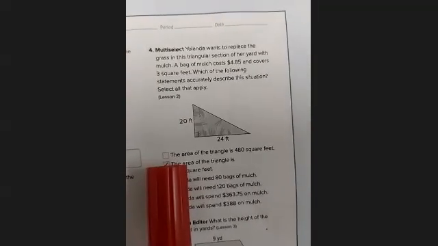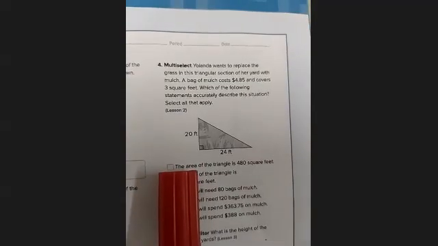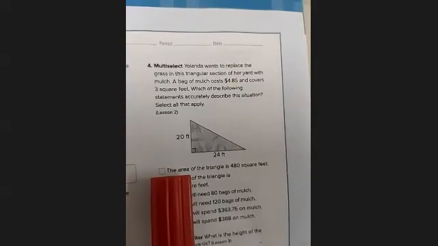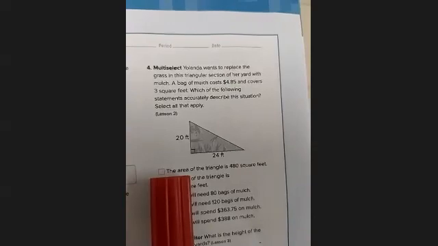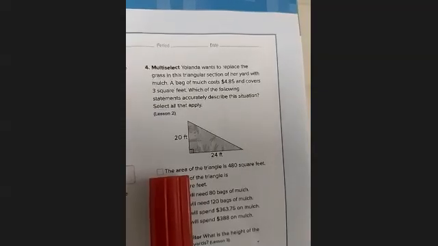The question said, Yolanda wants to replace the grass in this triangular section of her yard with mulch. A bag of mulch costs $4.85. A bag means one bag, right? A bag of mulch costs $4.85 and covers 3 square feet. Do you understand this? Now let's find how many bags we need. How do we know how many bags we need?